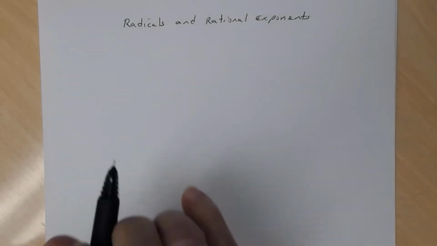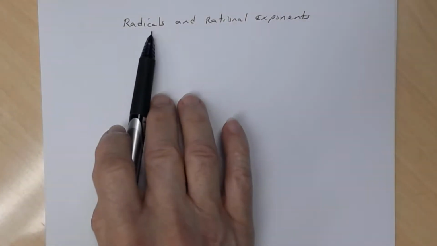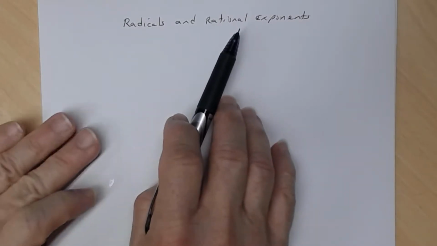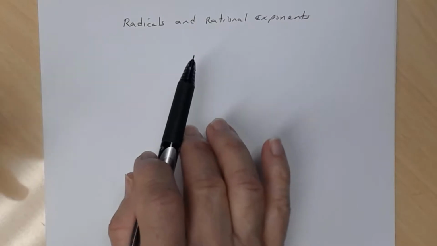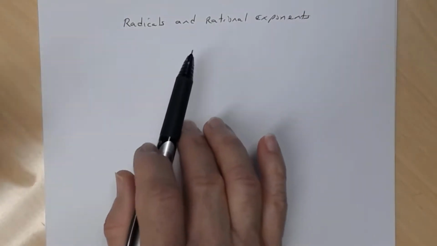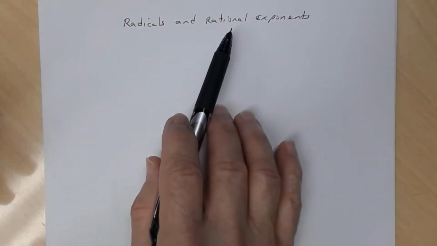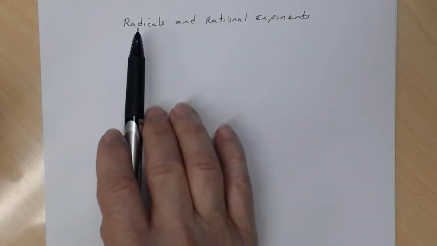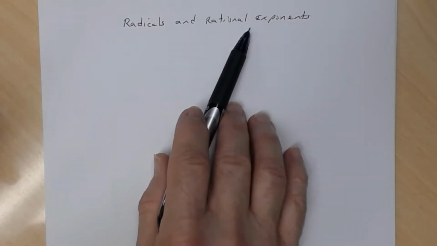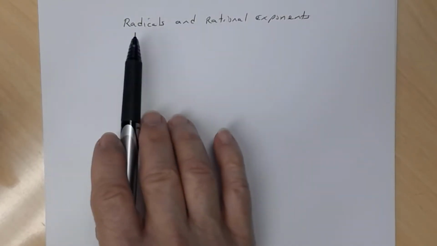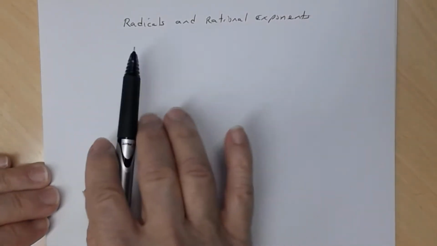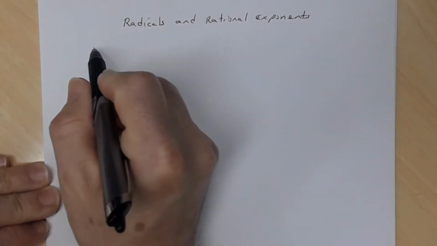So in this lesson, we're going to look at the relationship between radicals and rational exponents, and we're going to use that information to simplify radicals and to rewrite expressions that have rational exponents to radicals. So we're going to go from radicals to rational exponents and from rational exponents to radicals. So there is a relationship. Before we look at that relationship, let's review a couple of things.